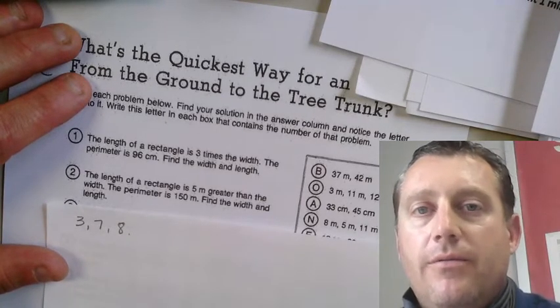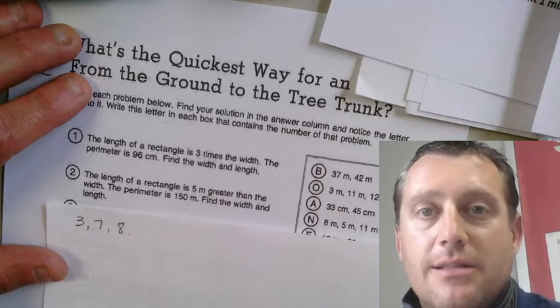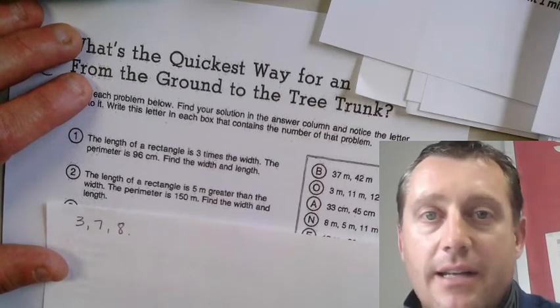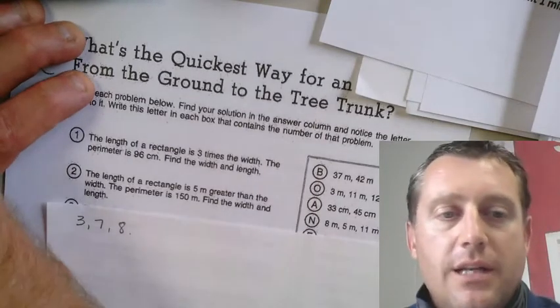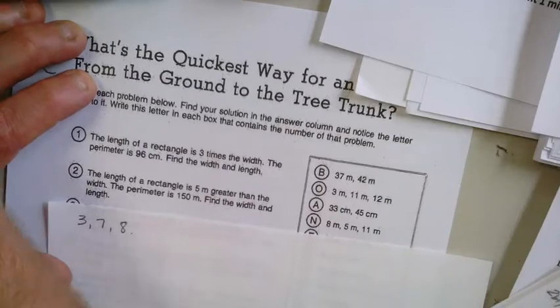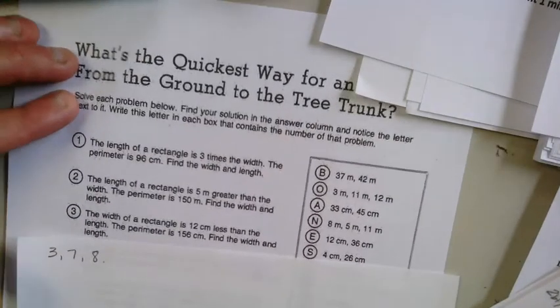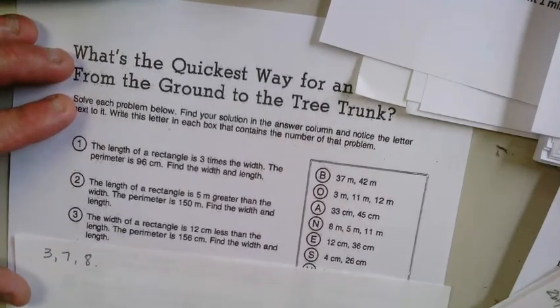Perimeter means to find the distance around an object, or you could say the sum of all sides, but we don't want to forget what perimeter means. So let's take a look right away at one of the problems. I've got problems 3, 7, and 8 that I want to work through with you guys and show you what I want you to do.